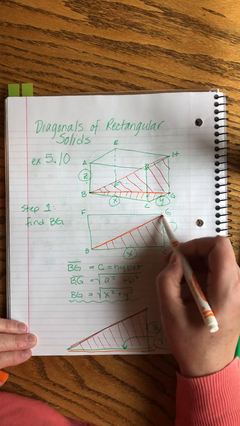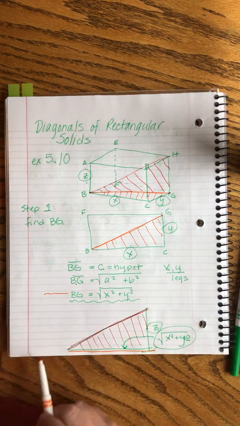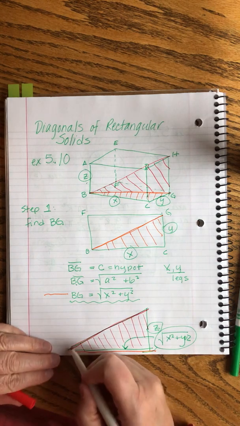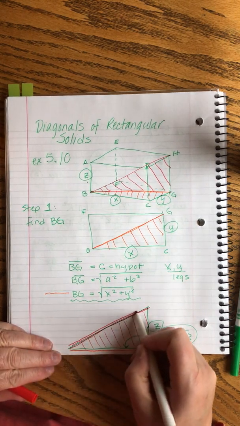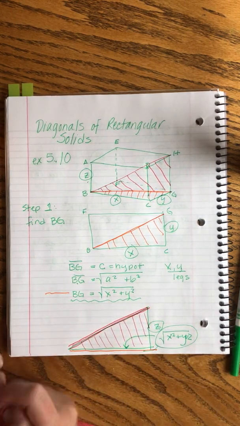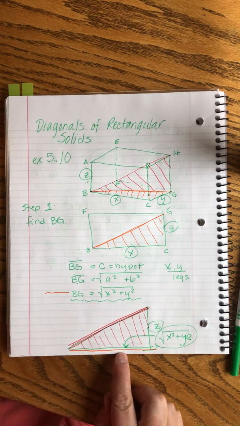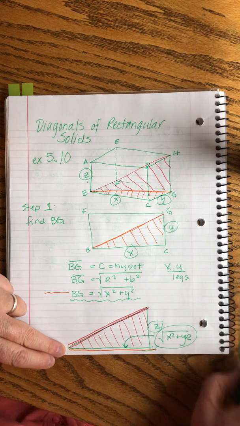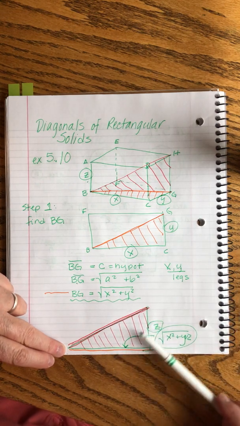BG is the orange line, right? So, I wish I would have done this. So we're using our first step information and this height to calculate this line. And again, these two are the legs.